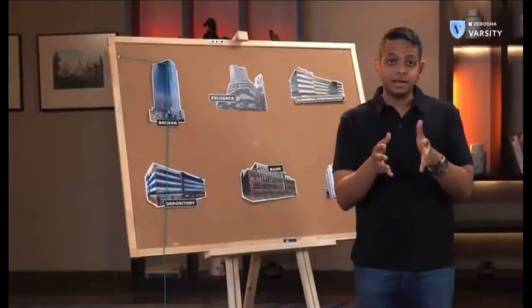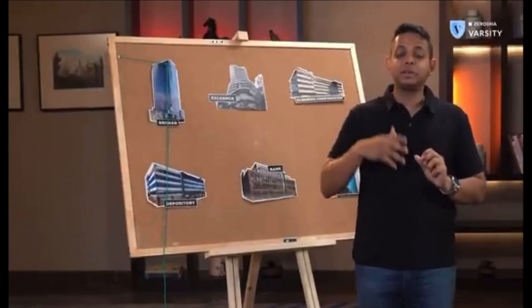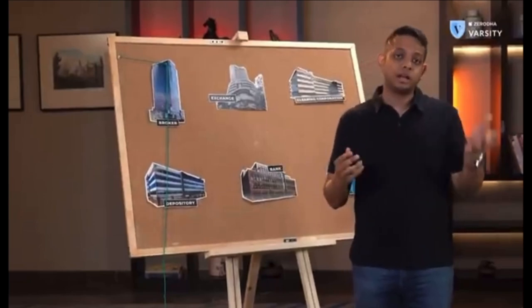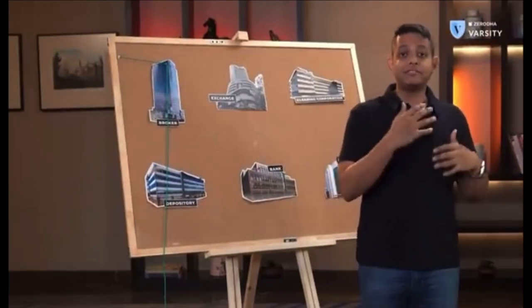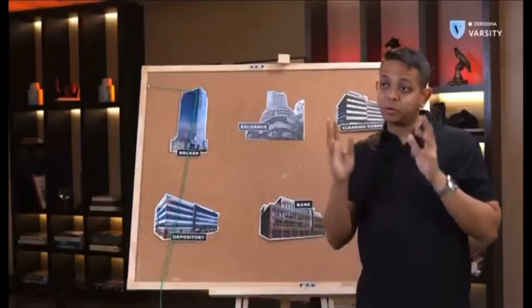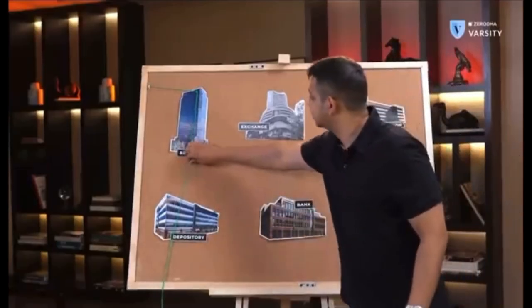Now it's up to you as a client to figure out and get the right balance between the services you want to get and the brokerage charge you want to pay, because the brokerage charges can vary from broker to broker. After the broker, the order is relayed to the stock exchange.